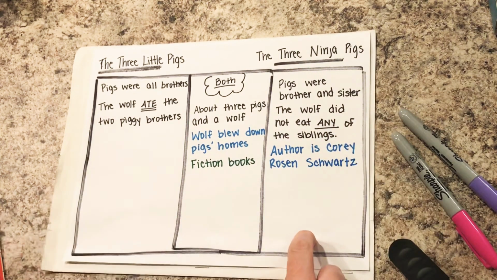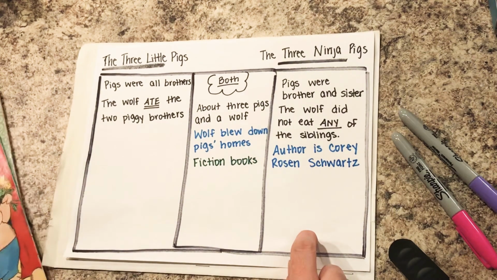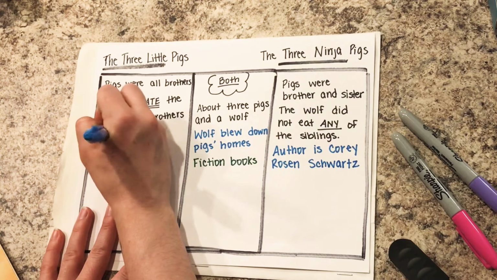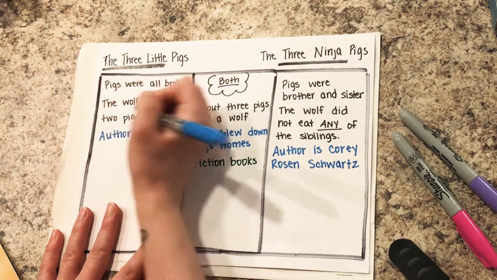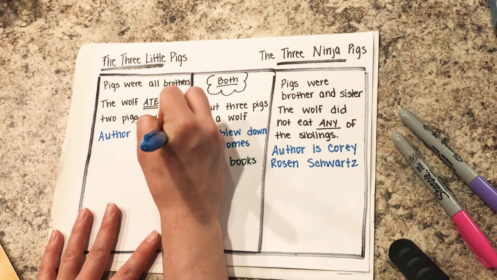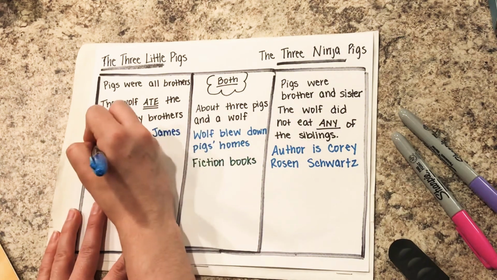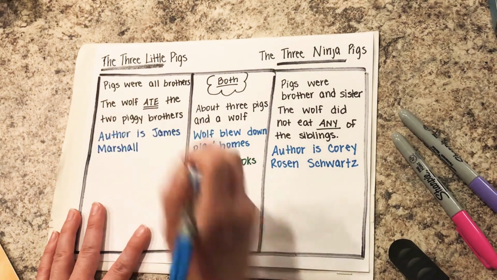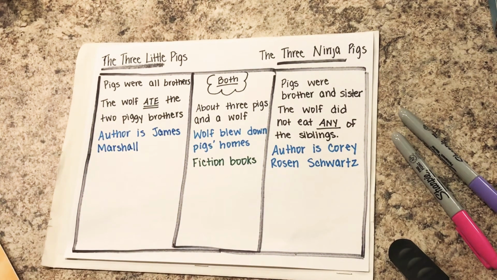And then in the 3 Little Pigs, the author is James Marshall. So that was just another way that these books were different.